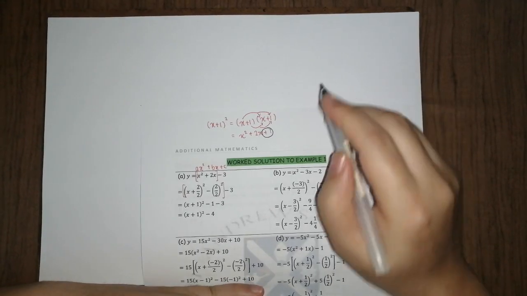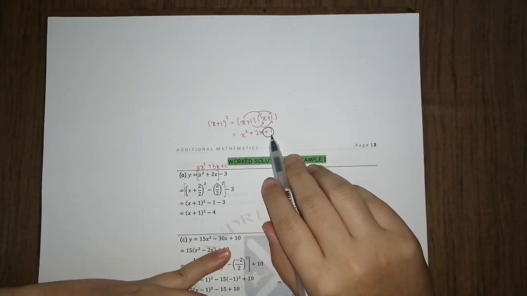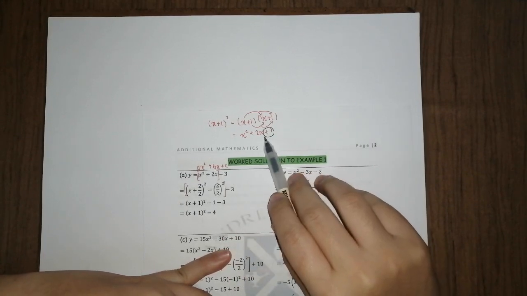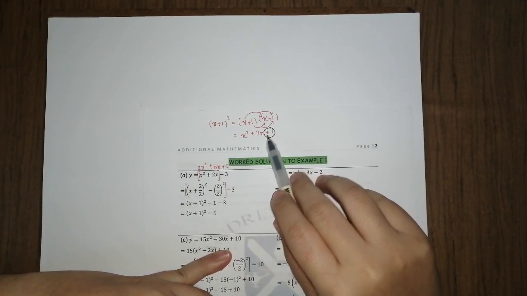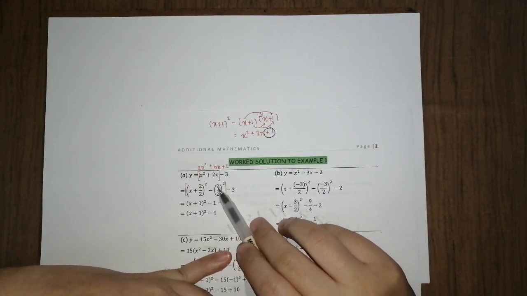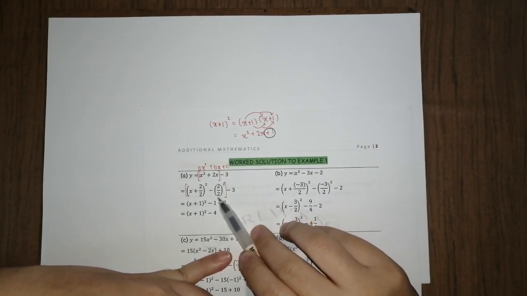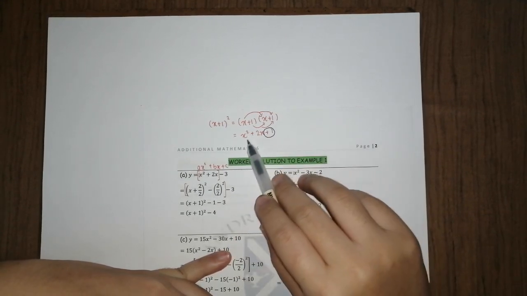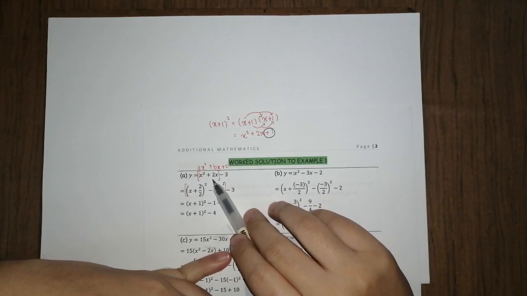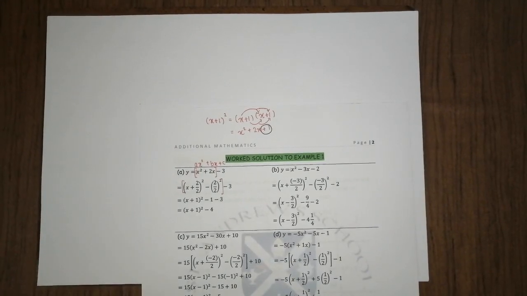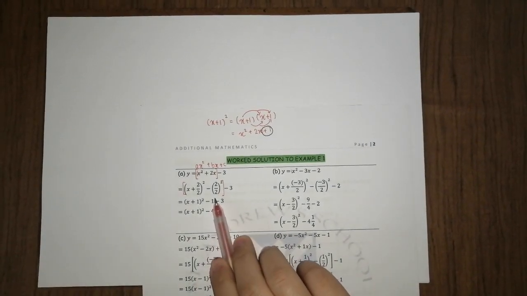So this plus 1 will alter that expression. In order to eliminate this plus 1, the minus 1 comes in to eliminate it and make the whole expression back to the original. That is the explanation why that formula comes in.